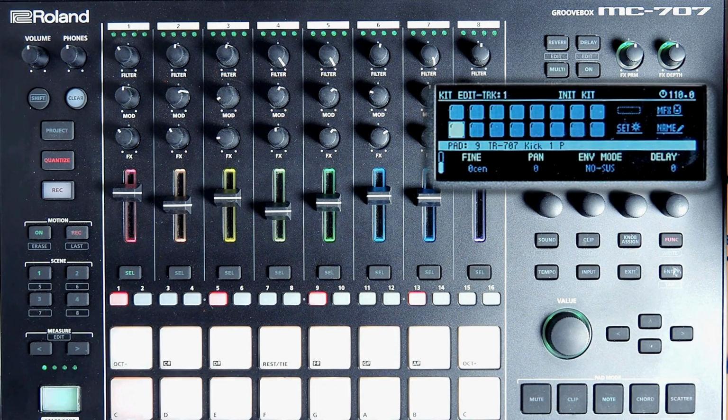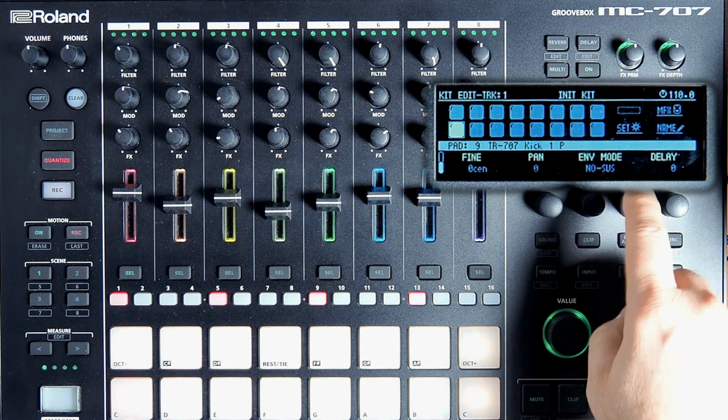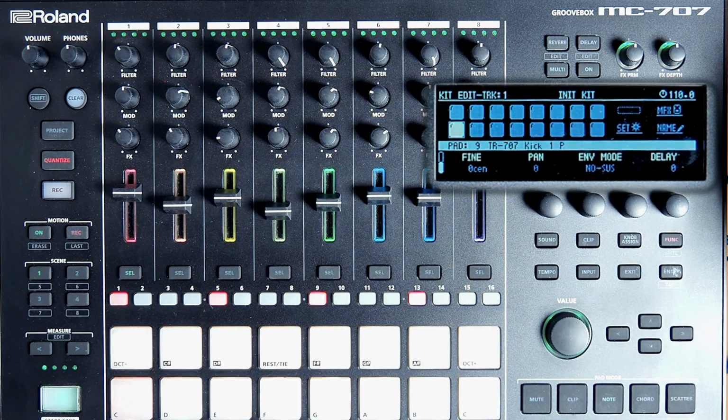And this envelope mode basically means if it's set to no sustain. So the no sustain mode here means that if you want the sound to decay naturally, even if the key remains pressed, so the pad, then you set it to no sustain, which is natural sustain, so no artificial sustain. Basically, that's what it means.